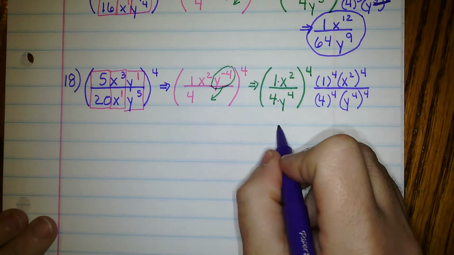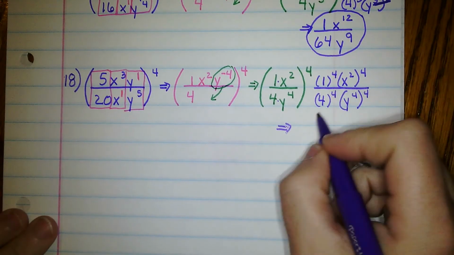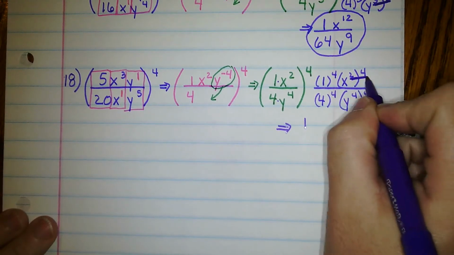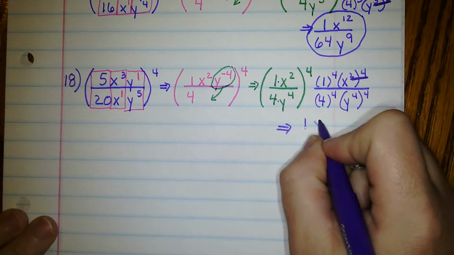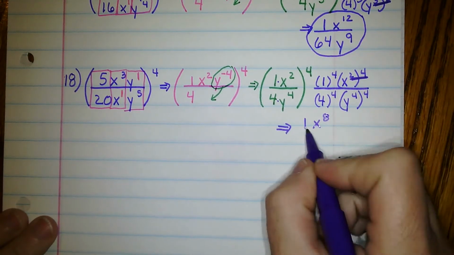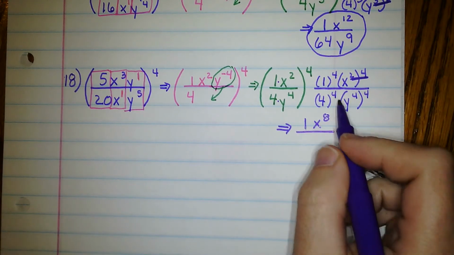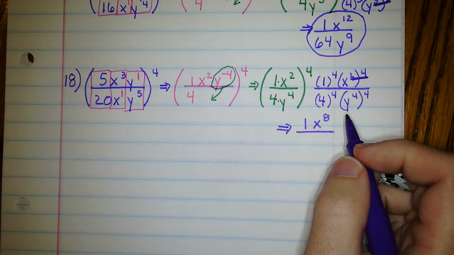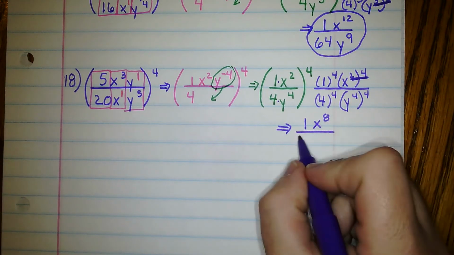Last step, let's clean it up. 1 to the fourth is 1. x squared to the fourth power. We're going to do the power to power rule, which is an x to the eighth because we multiply. 4 to the fourth. Ooh, I believe that's 256. Yep.